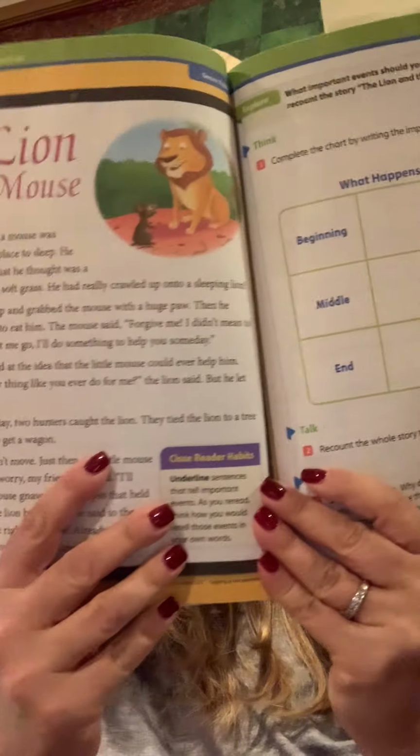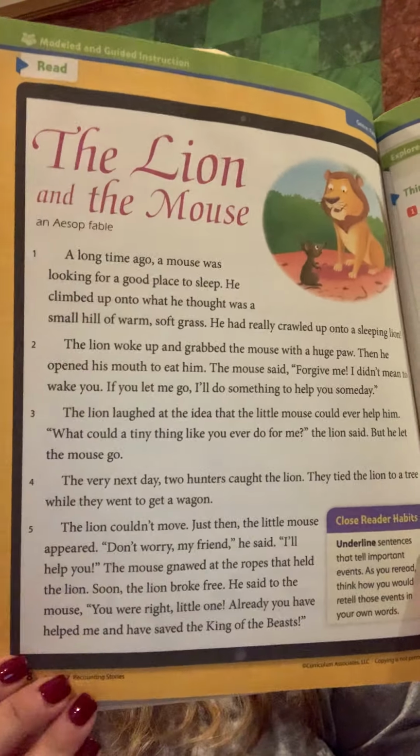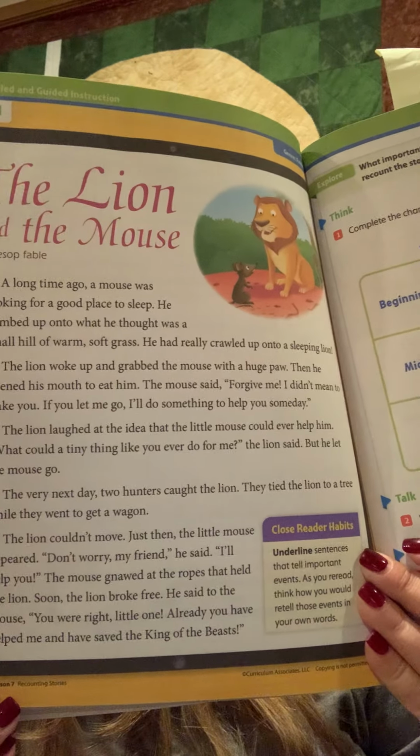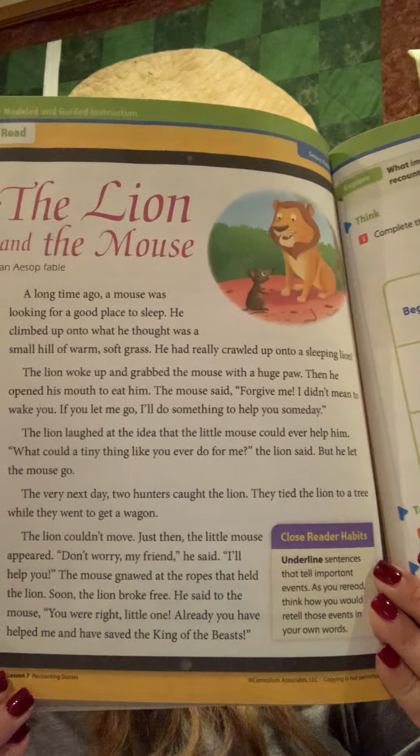Okay? When you flip over, our next story is The Lion and the Mouse. And you may already be familiar with this story, so you could retell it in your own words. But we have it here on page 108. The Lion and the Mouse, an Aesop fable.